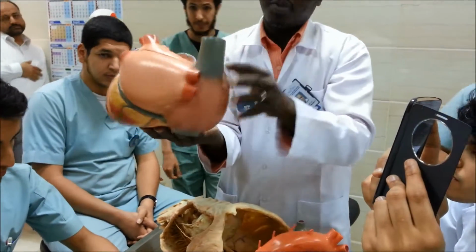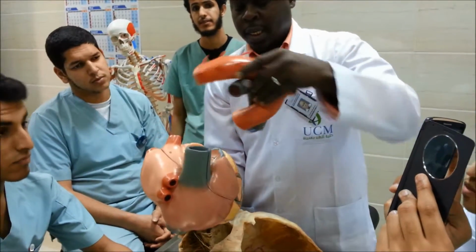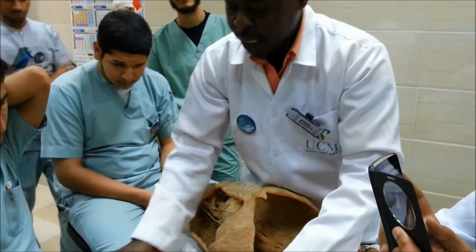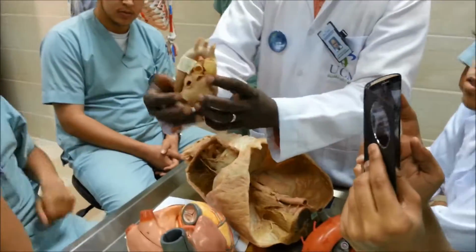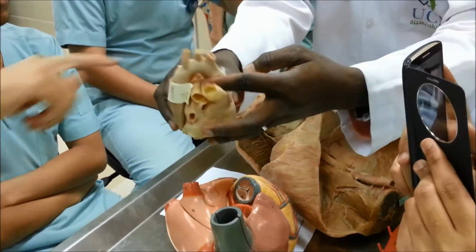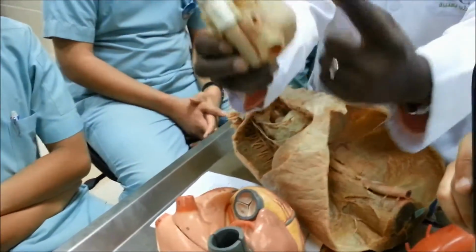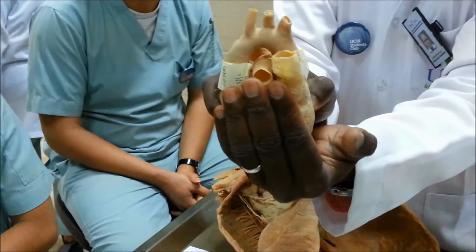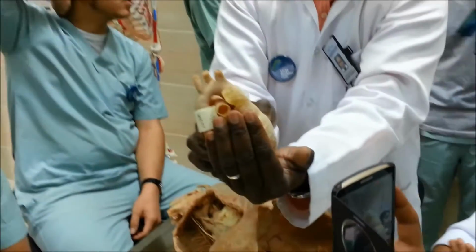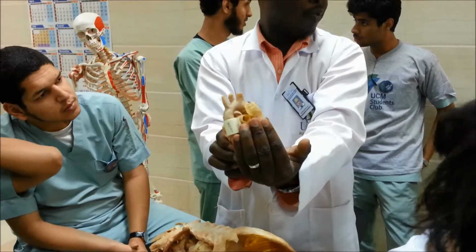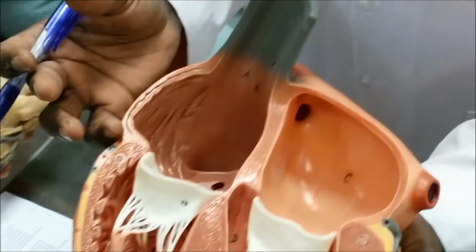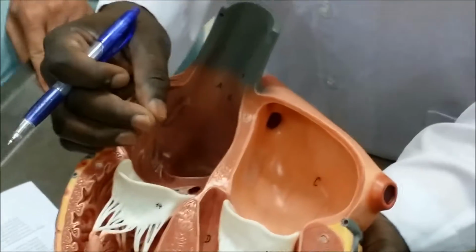Transverse here. The transverse sinus is in front of the superior vena cava and behind the arch, and the oblique is behind the base, in this region, not here. Clear? Yes, it's good. Oblique behind the base.